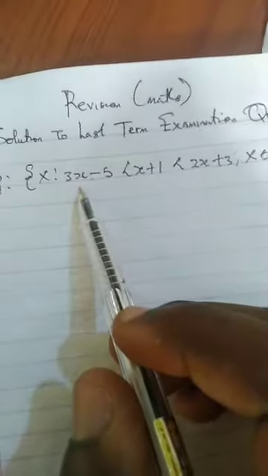So in order to solve this question, we are going to pick this, this and this, and we are going to solve them together. And also pick this and this. So we have 3x minus 5 less than x plus 1, or x plus 1 less than 2x plus 3. And in each of these expressions, we are going to find x.